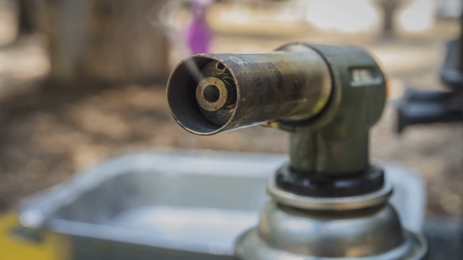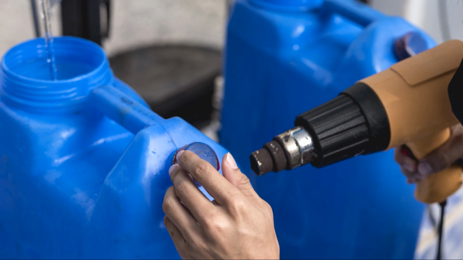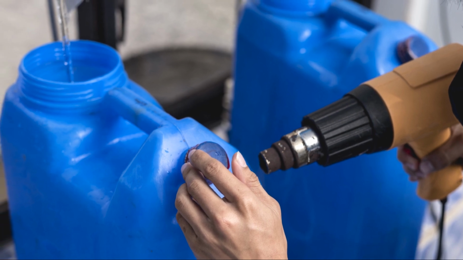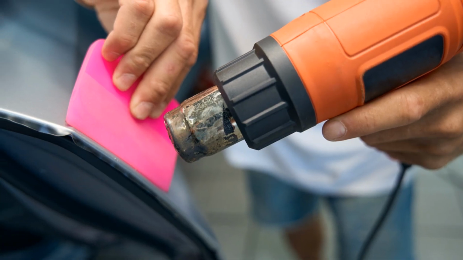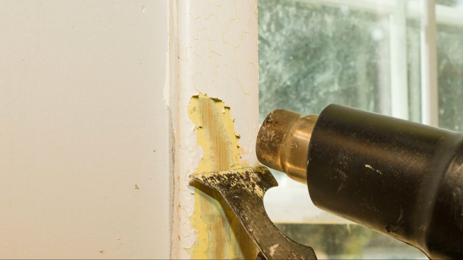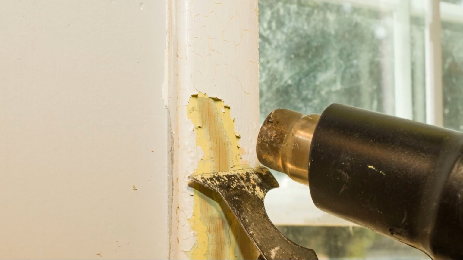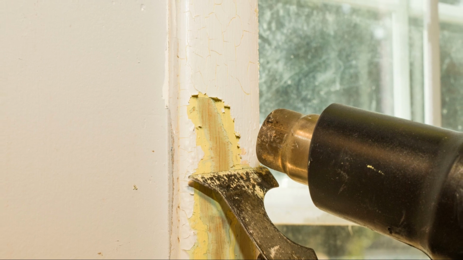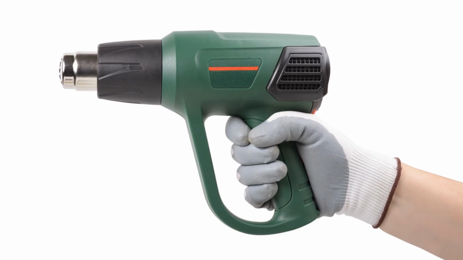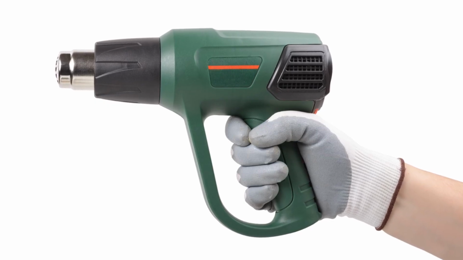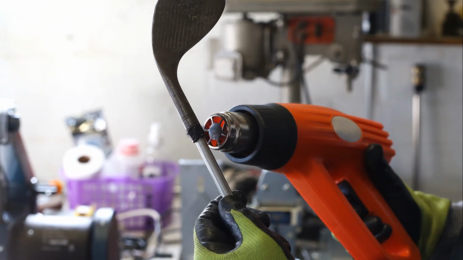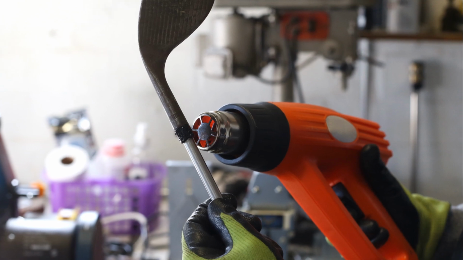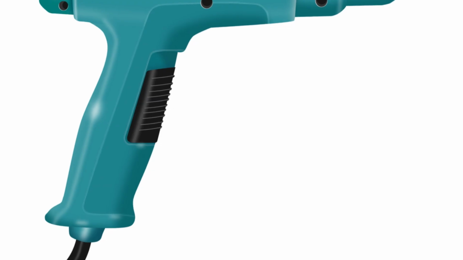Nozzle blockages are another frequent issue with heat guns. The nozzle can become clogged with debris, especially in dirty or dusty environments, which restricts airflow and causes the tool to overheat. What are some of the causes of nozzle blockage? Accumulation of dust, paint, or other particles. Using the heat gun in particulate-rich environments. Melting substances that harden and block the nozzle. The consequences of blocked nozzles include reduced airflow and heat output, increased risk of overheating, and inconsistent performance during operation.